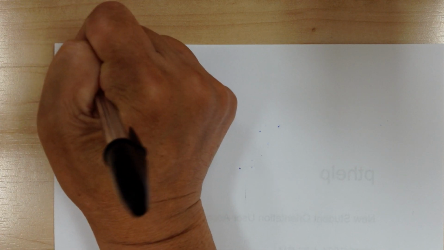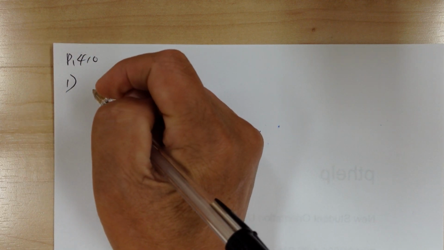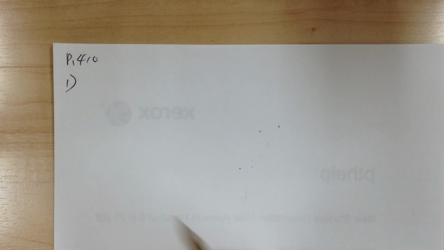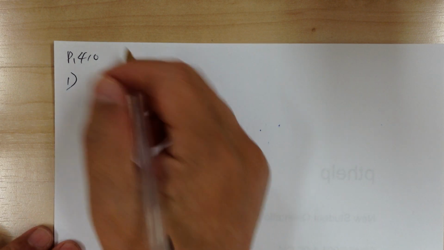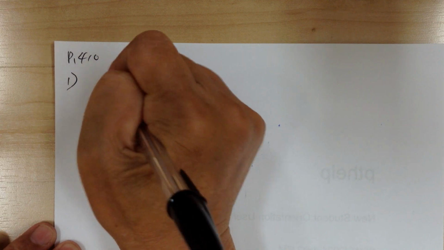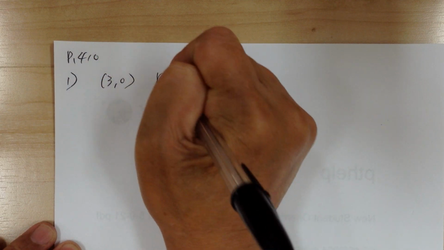Let's go to page 410. Start with number 1. It says find the equation of a circle with the center and radius. So you just follow that. Number 1, the center is (3, 0) and radius equal to 3.